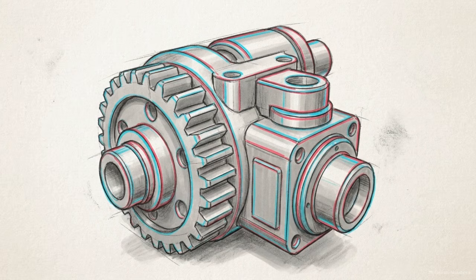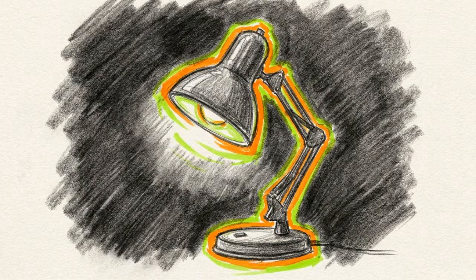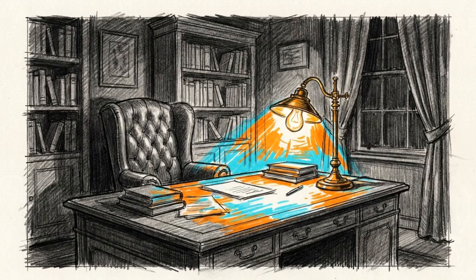However, a perfectly smooth digital light still lacks the physical imperfections we see in the real world. To add that realism, we need to consider practical lights. These are the physical sources that would actually exist in your scene, like a desk lamp or a candle.